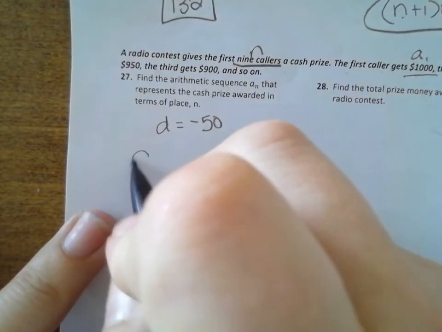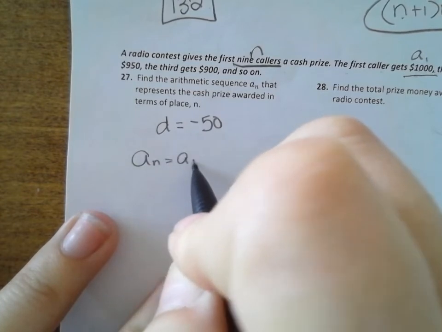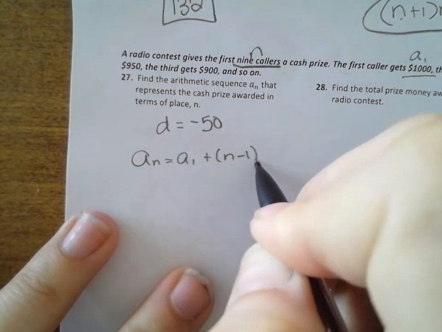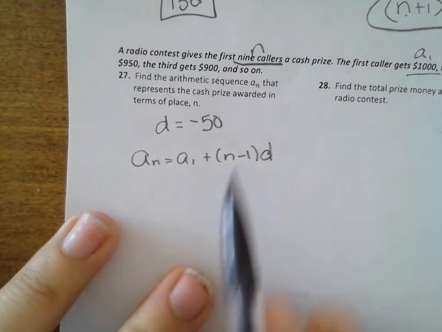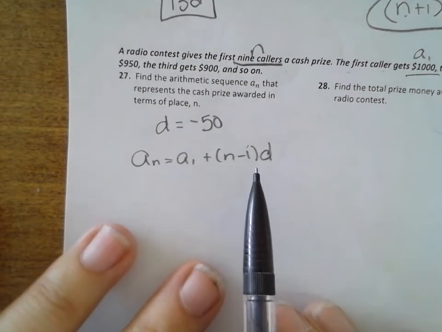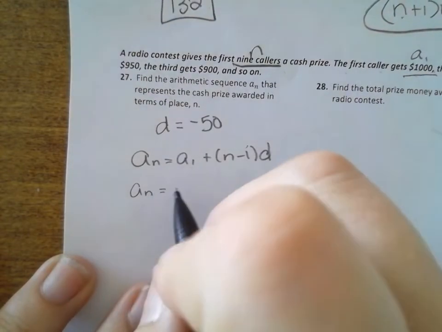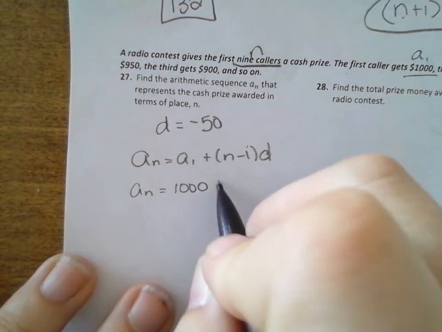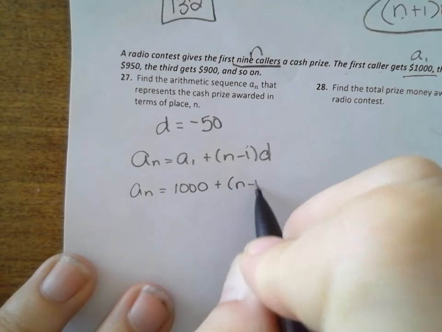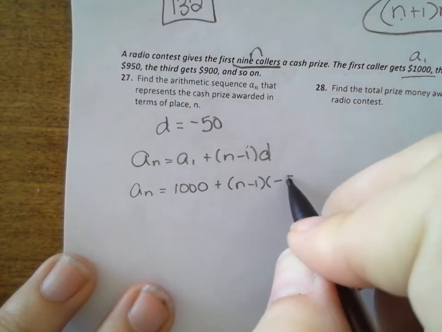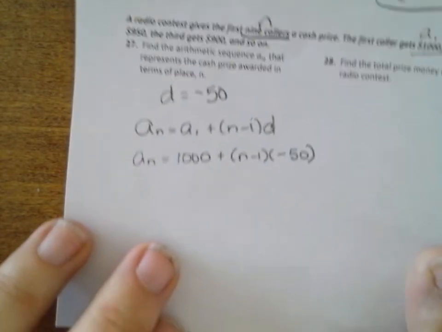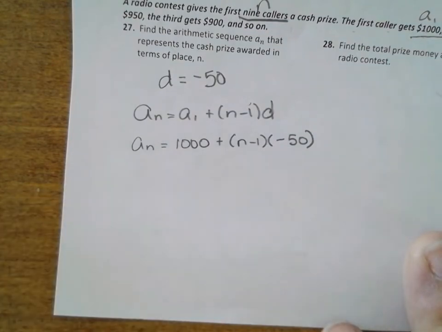A sub n is equal to your first term plus n minus 1 times the d. So here, A sub n is equal to my first term, which is $1,000, plus n minus 1 times my common difference of negative 50. If you leave it like this, you will get partial credit, but I do want to see it multiplied out.